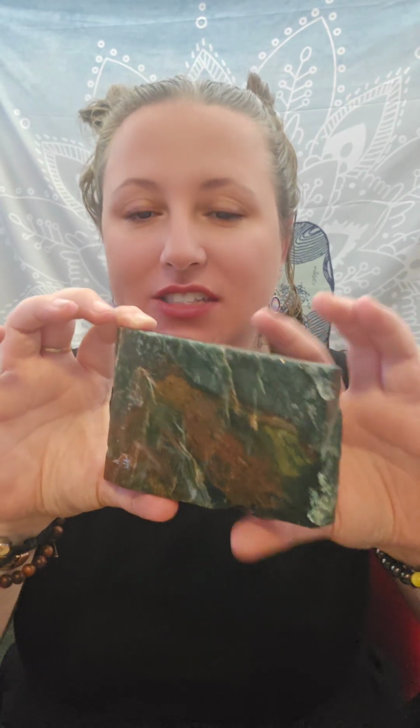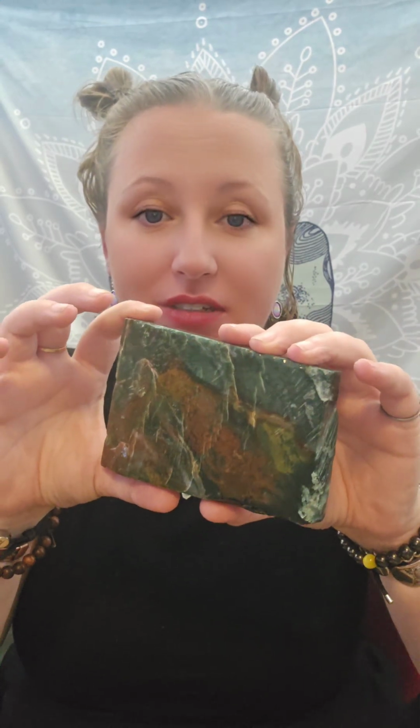Then there is my ocean jasper grid, or charging plate, and this ocean jasper is for joy. It is the stone of joy. So this is perfect for any time you want to work with the energy of bringing in positivity to your life.